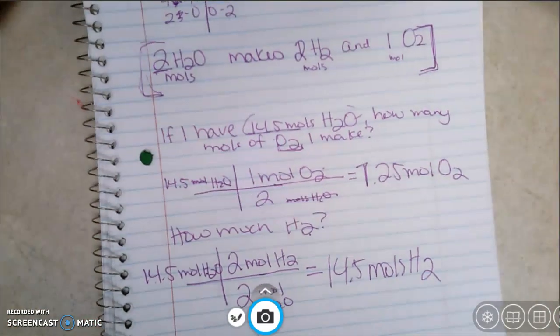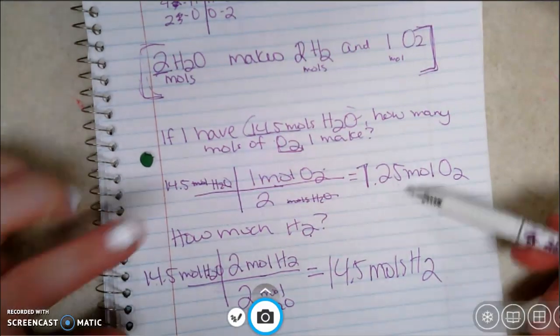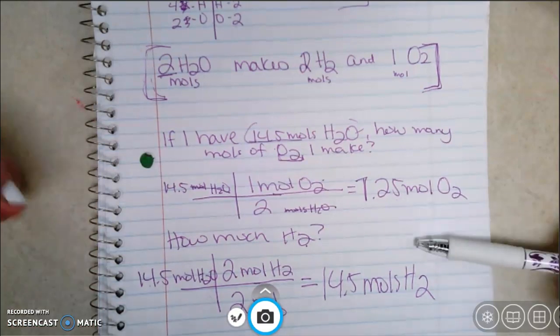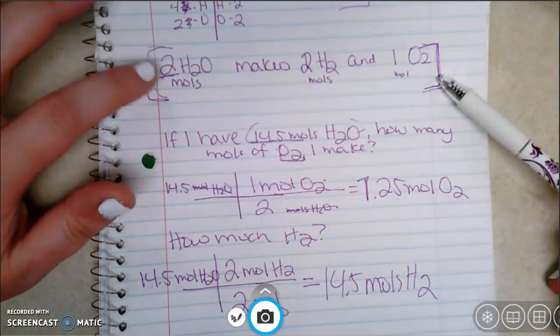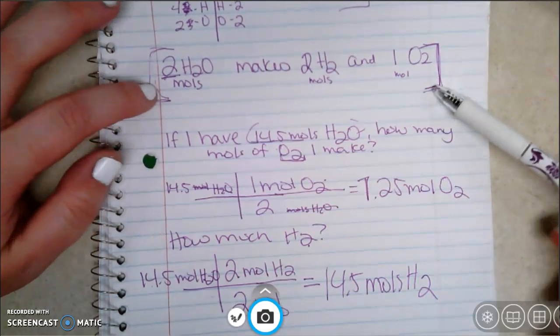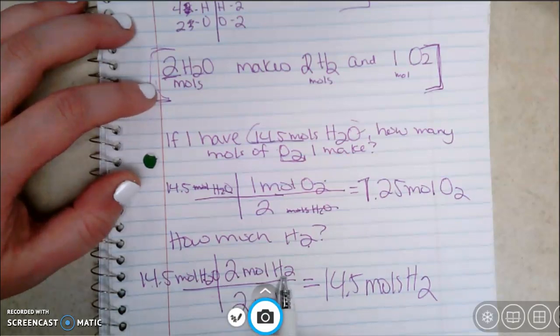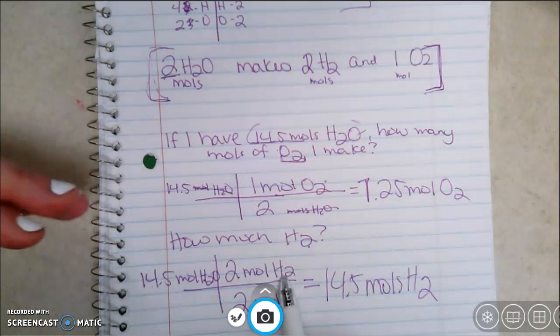Now there's a couple of really important things for doing these problems. These are called mole-to-mole conversions. First of all, once you have balanced your equation, do not pick it apart. For example here, when I said 2 moles of H2, I'm not going to pick this apart and say, well, I have 4 hydrogen molecules.